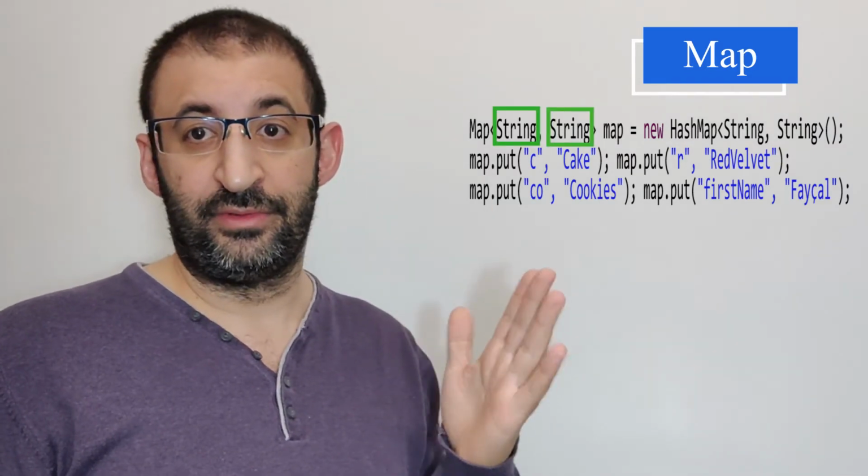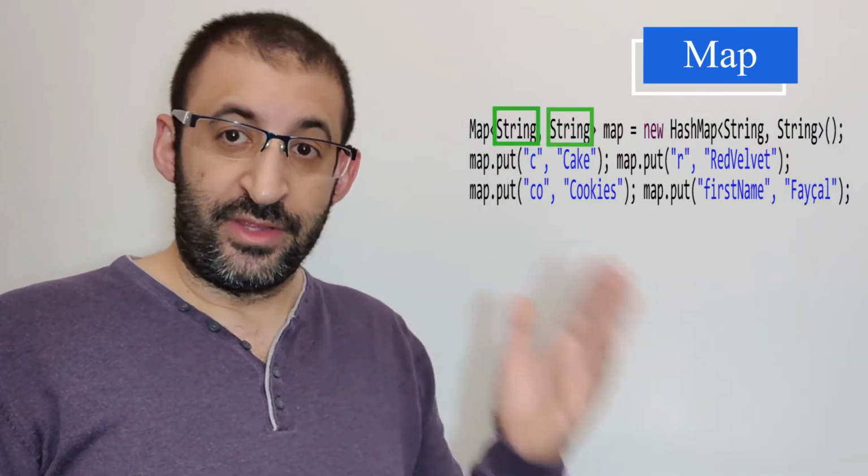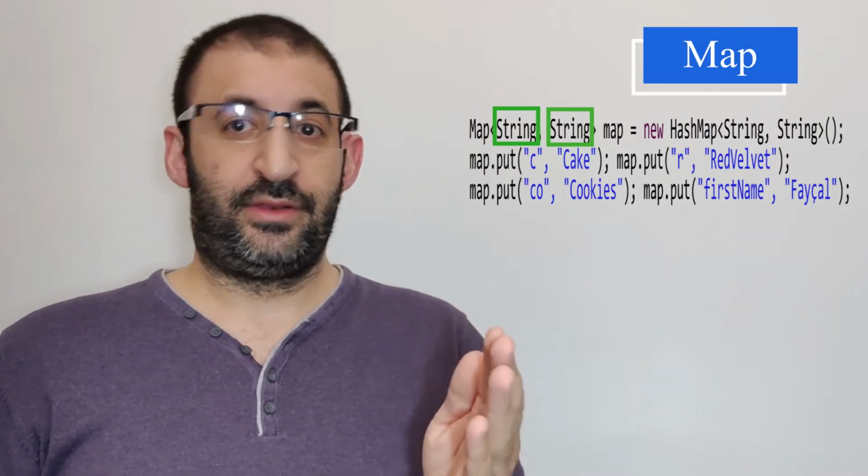So now, how to declare and use the map interface? We create the class, and in the main method, I will create a map with two generic types, String and String.